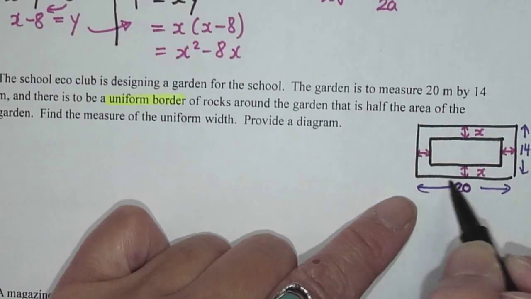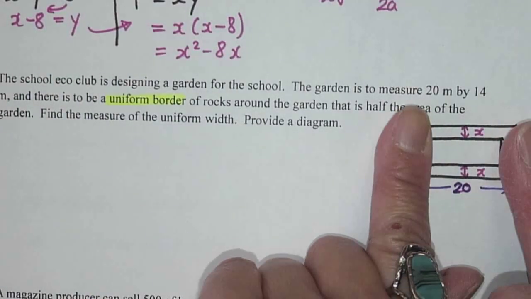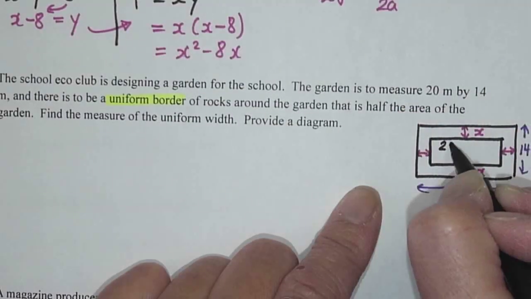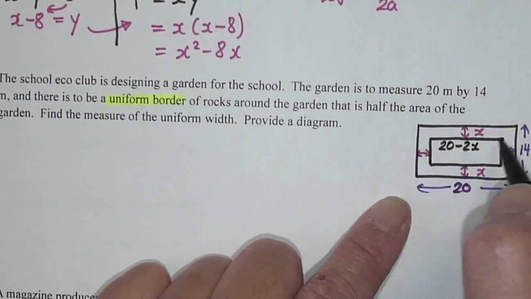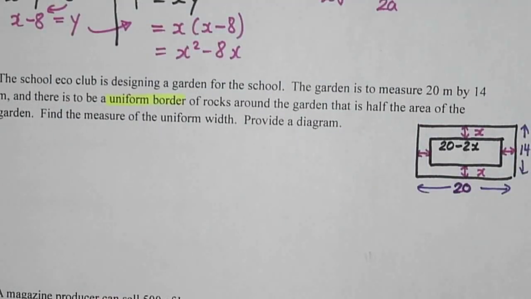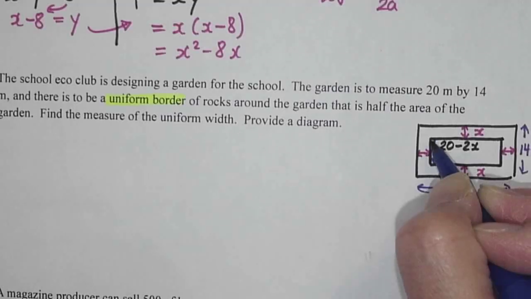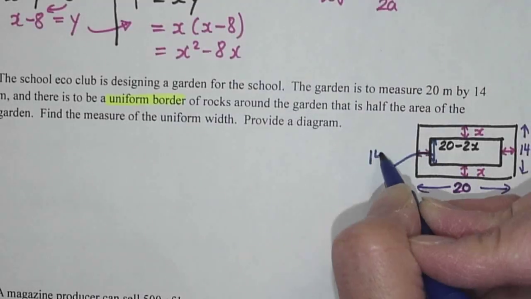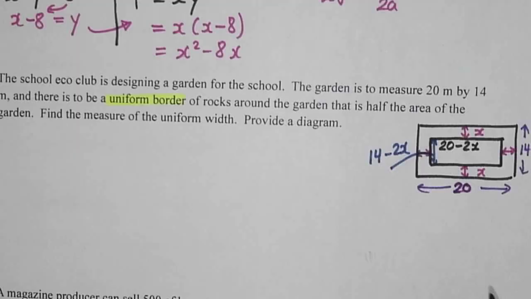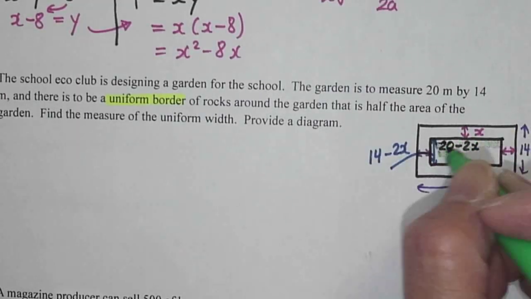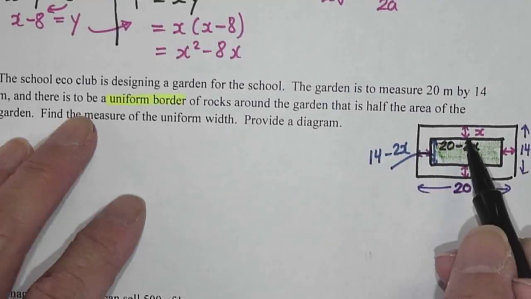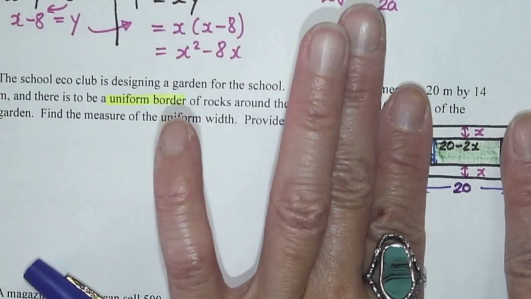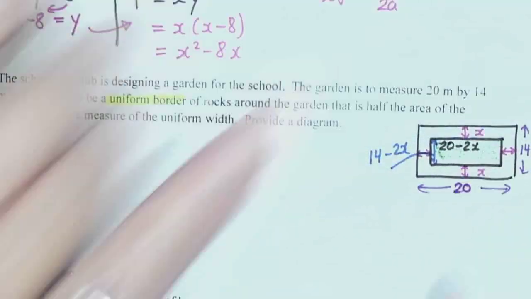So the inside is going to be 20, but you took two little bits away. This inside dimension is going to be 20 minus 2x for this side. And for this side here, that side is going to be 14 minus 2x. Does that make sense? The inside part of this garden, this part here, I'm going to color green. That part there is the inside portion. So it's 20, but I took 2 bits away, and it's 14, but I took 2 bits away.